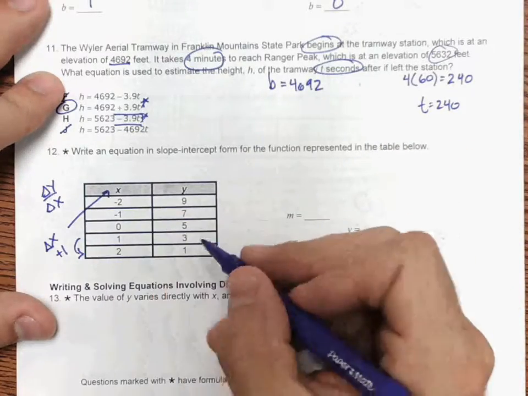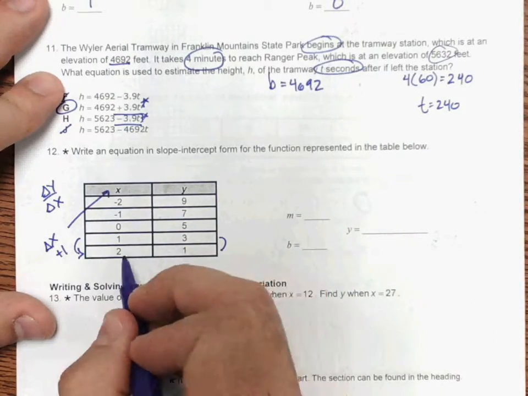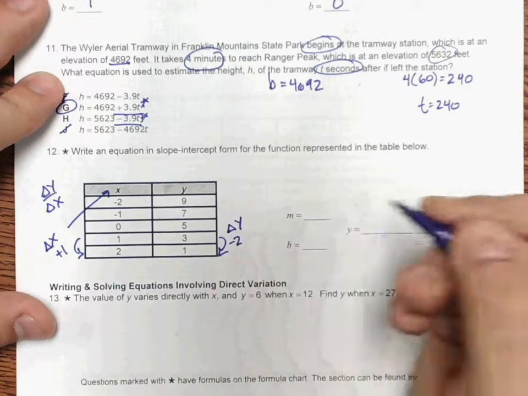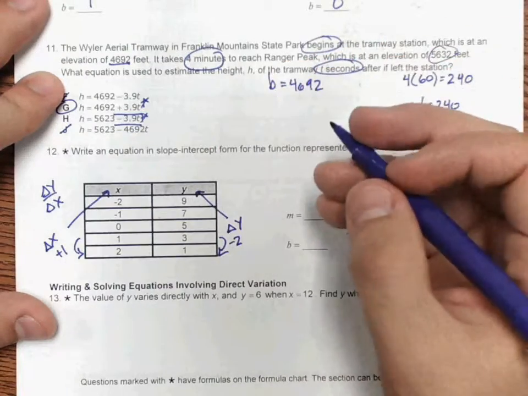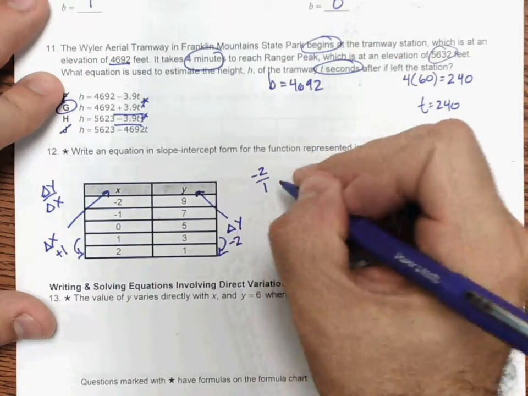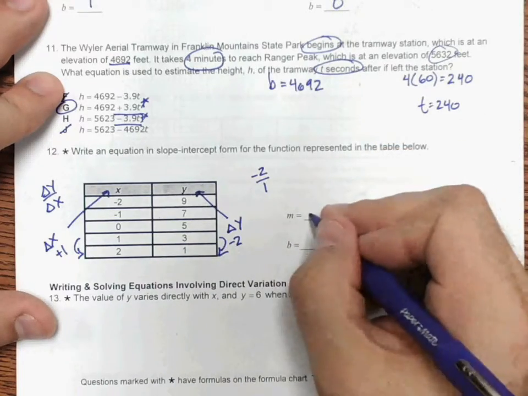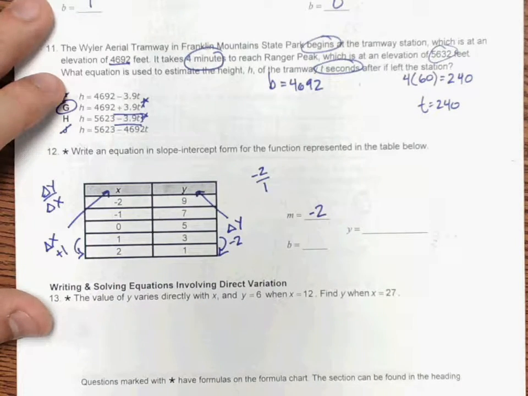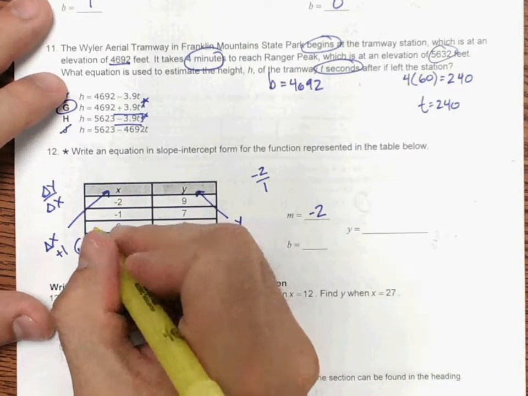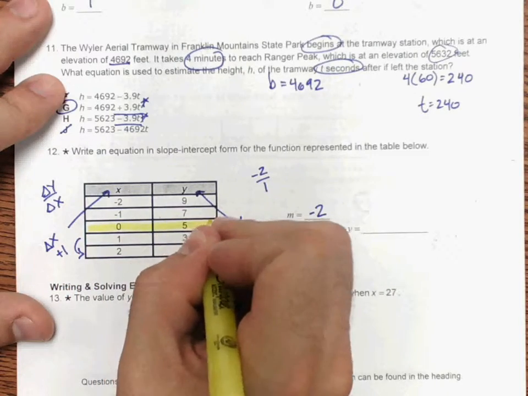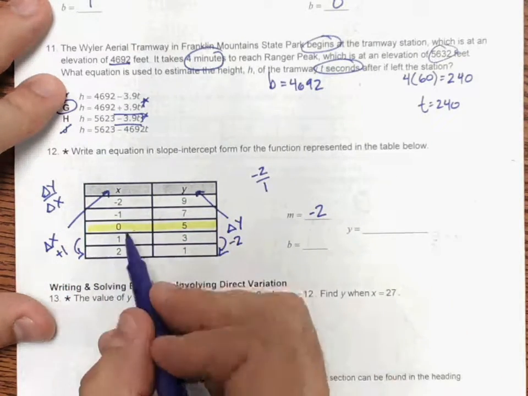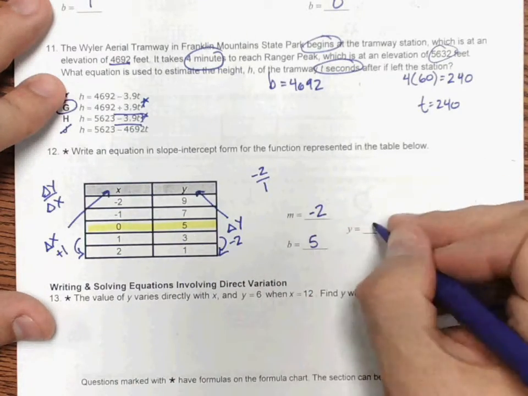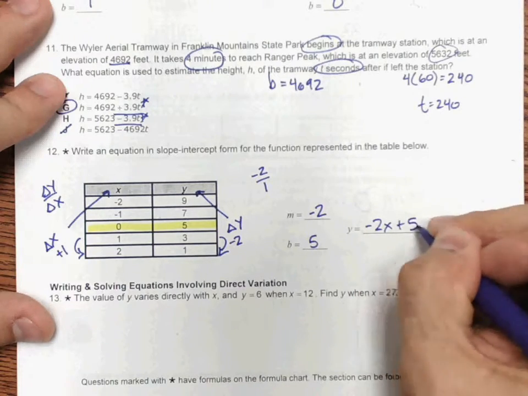Now, in order to make this work, I need to use the same two values directly across from each other. And from 3 to 1 is a change of -2. This is my change of y, because we're on the y side now. So this means my slope is going to be -2 over +1. -2 divided by 1 reduces to -2. Now the trickier part here is figuring out where my y-intercept is, what b is, but the y-intercept is always where x equals 0. So if you have a 0 on your table, then the y value is going to be your y. So my equation is going to be y = -2x + 5.